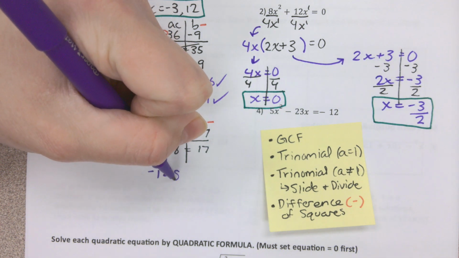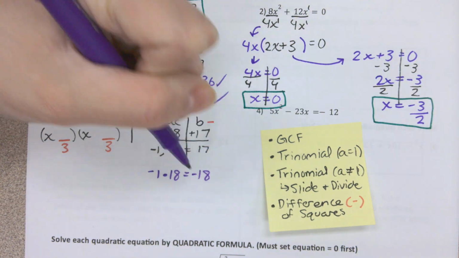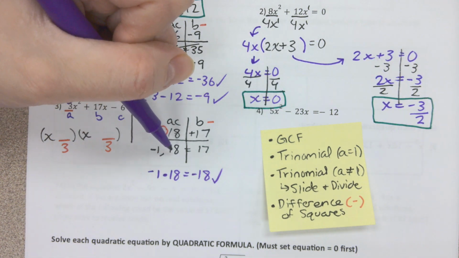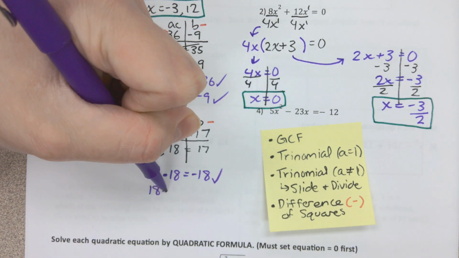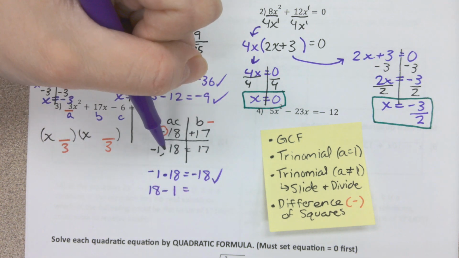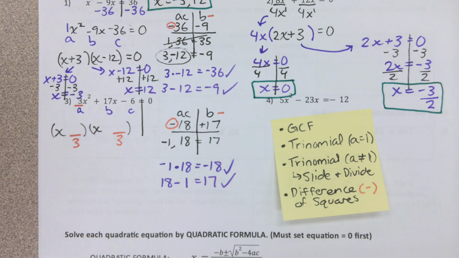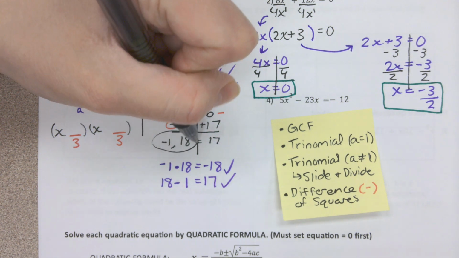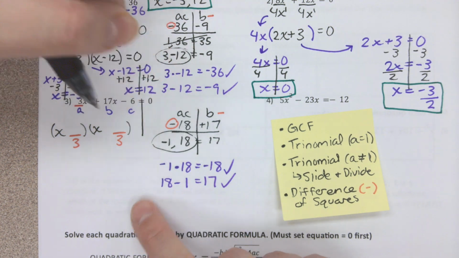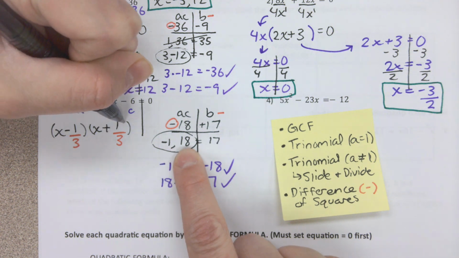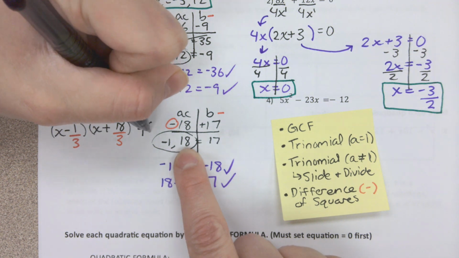Negative 1 times 18, that's negative 18. True. And then I'll subtract, so I'm going to put the 18 first and then the minus 1 after it. 18 minus 1, that is 17, yes. So these are my factors. Let's fill those in. X minus 1 over 3 and x plus 18 over 3 equals 0.